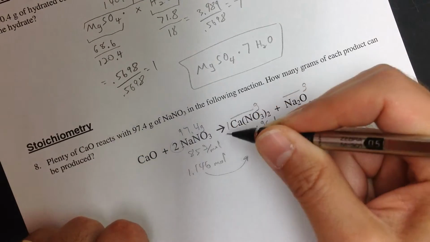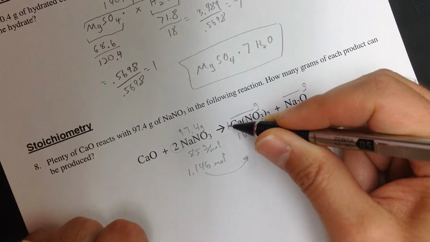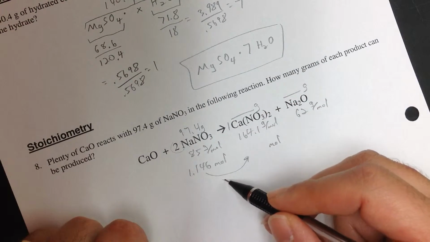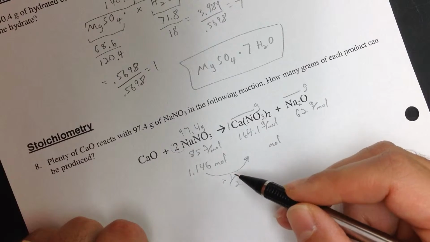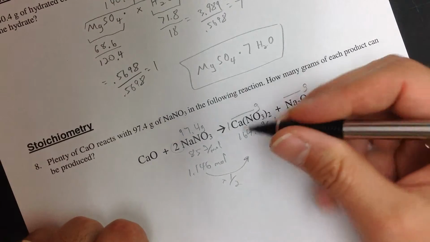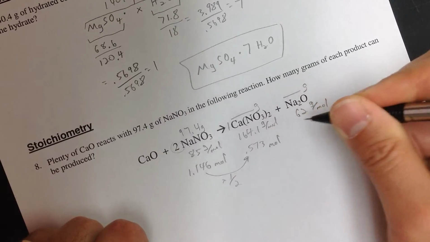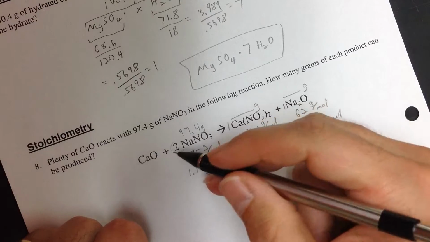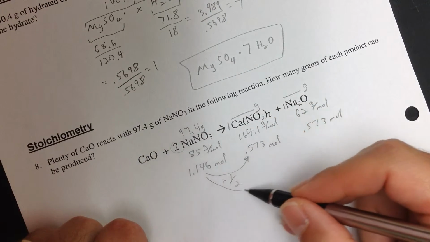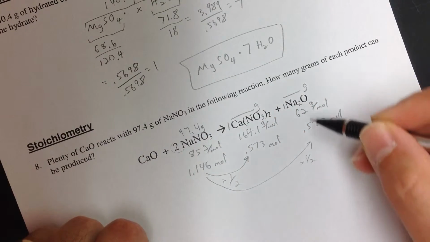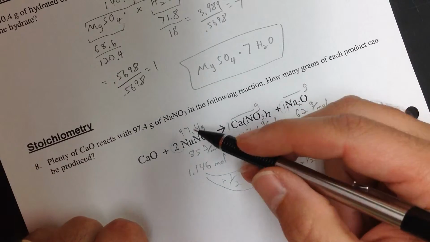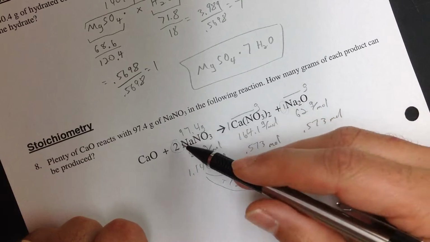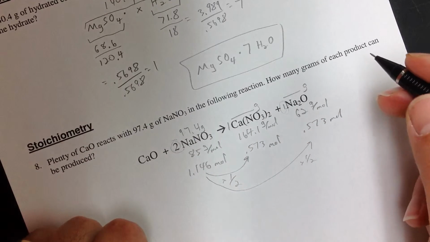Now it's a 1 to 2 ratio, so my moles right here has to be half of the moles for sodium nitrate. So I just take that and I divide it by 2 or multiply by a half. I get 0.573. And that's the moles here as well, because it's a 1 to 2 ratio. So in both cases, I multiply times the coefficient of where I'm going, divide by the coefficient of what I already have. It's just times a half. And it goes by the stoichiometric ratio in the balanced equation.